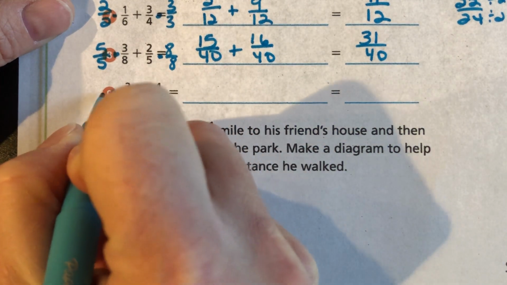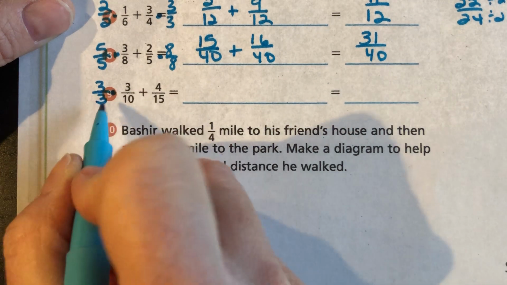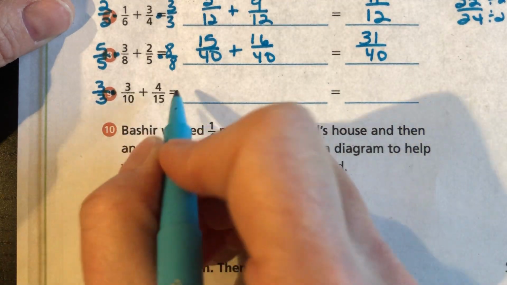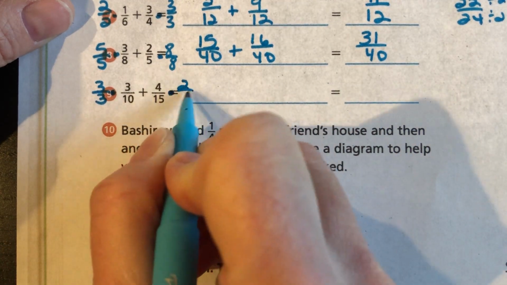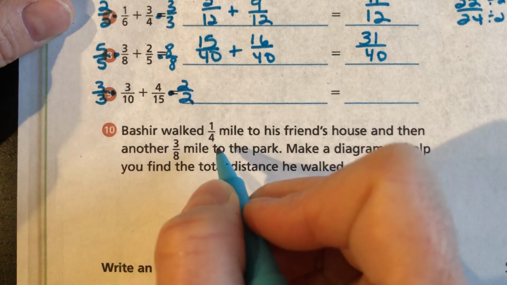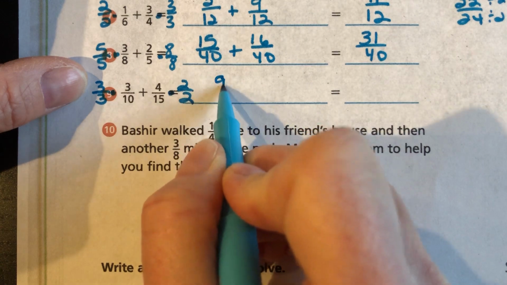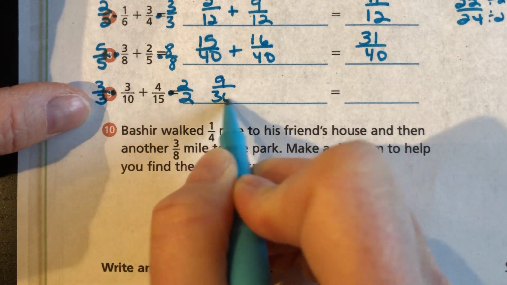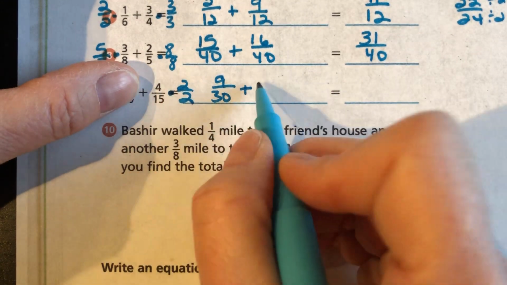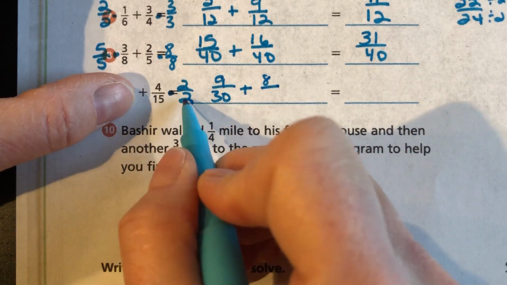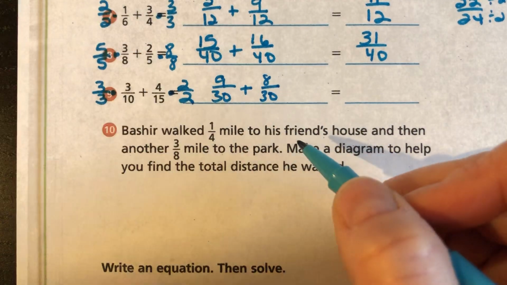It takes 3 10s to get to 30 and 2 15s to get to 30. So I'm going to multiply 3/10 by 3 over 3 to get 30 as a denominator. And I'm going to multiply 4/15 by 2 over 2 to get 30 as a denominator. So 3/10 would become 3 times 3 is 9, and 3 times 10 is 30, plus 4 times 2 is 8, and 15 times 2 is 30.